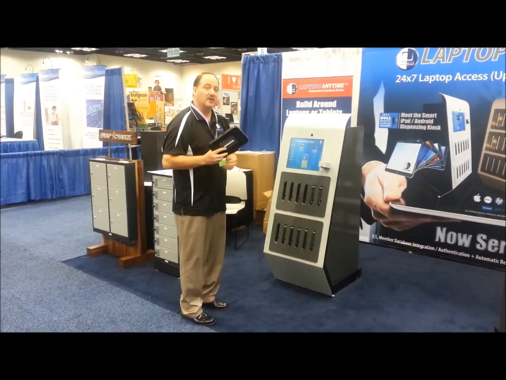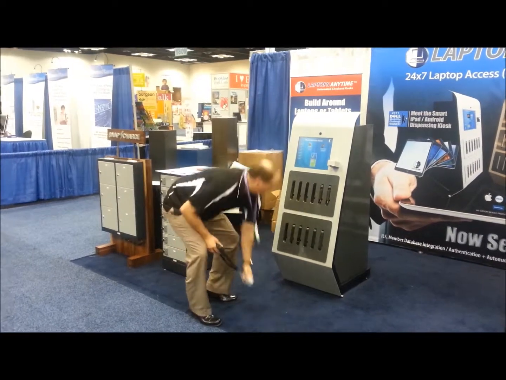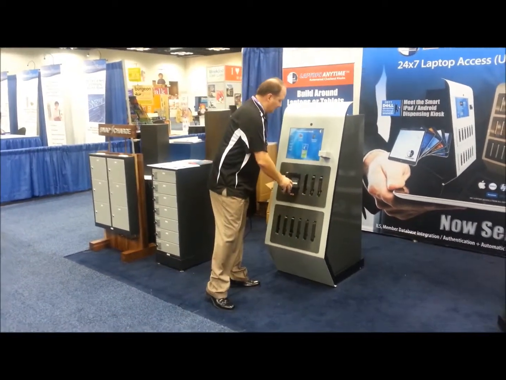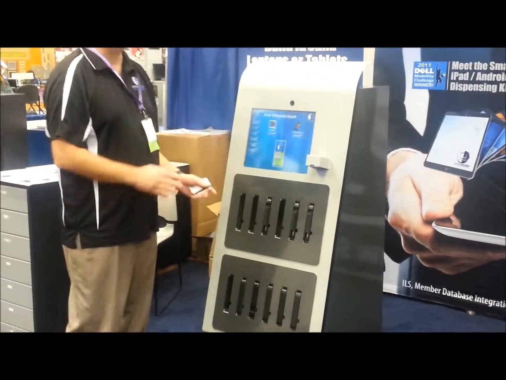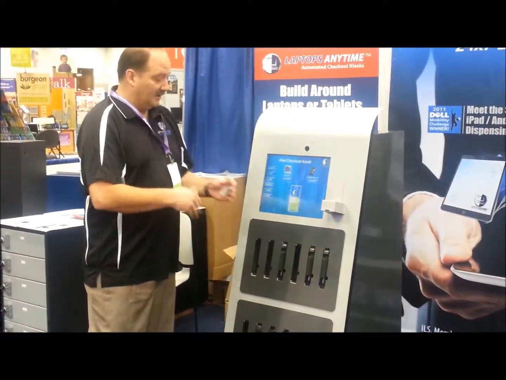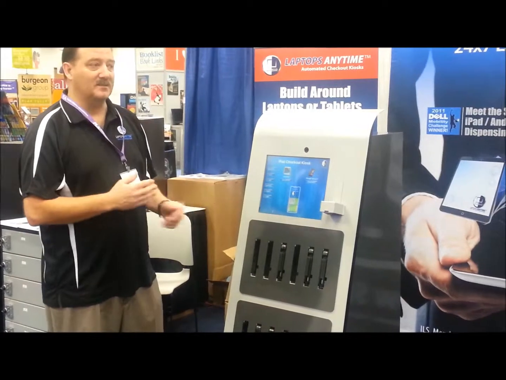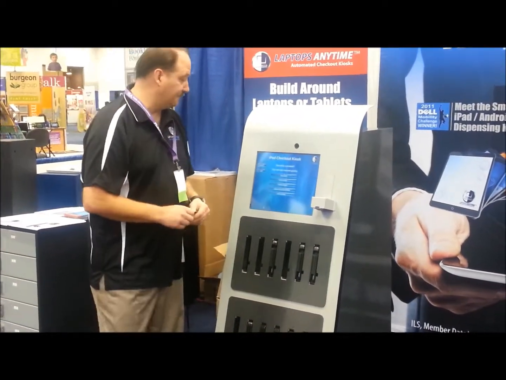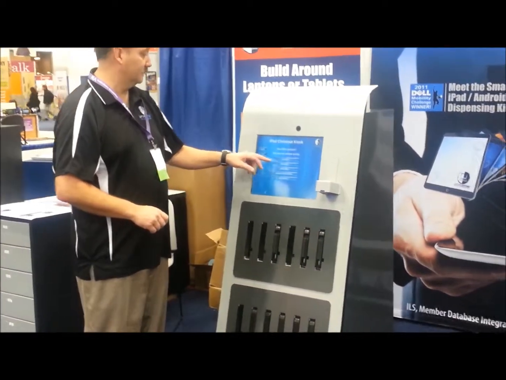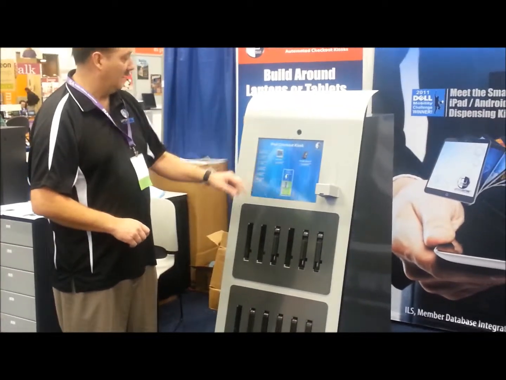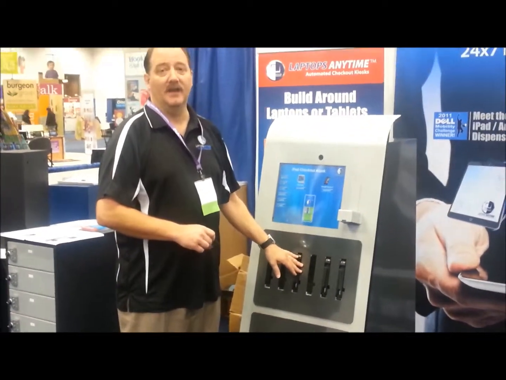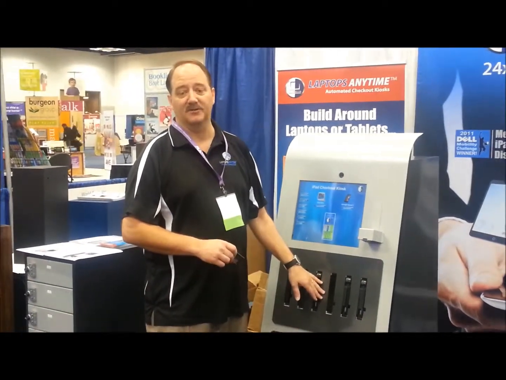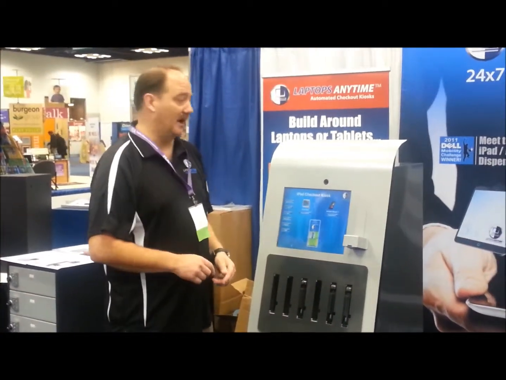When you're finished, all you simply do is place it back into the kiosk, any empty bay. Lock it back in its place. The kiosk then checks it back in. It starts the refresh process, which usually takes about 5 minutes, and it's all done. And there you go. The patron will be sent an email at the time of rental or at the time of return, or both, if you like. That's all up to you.